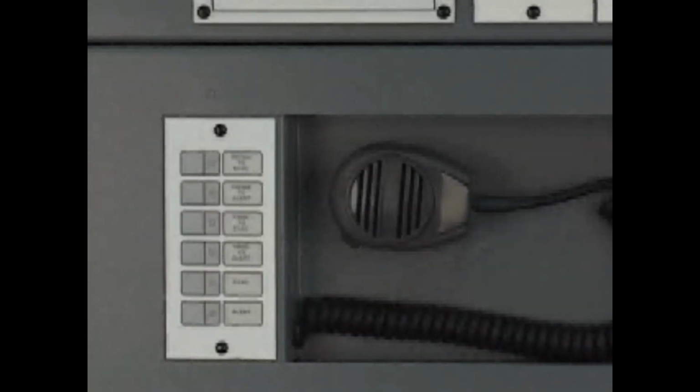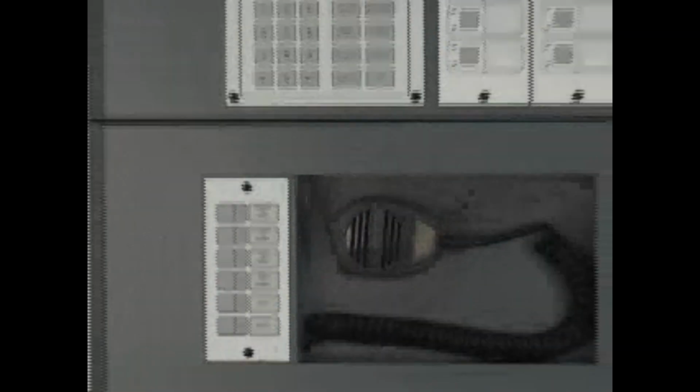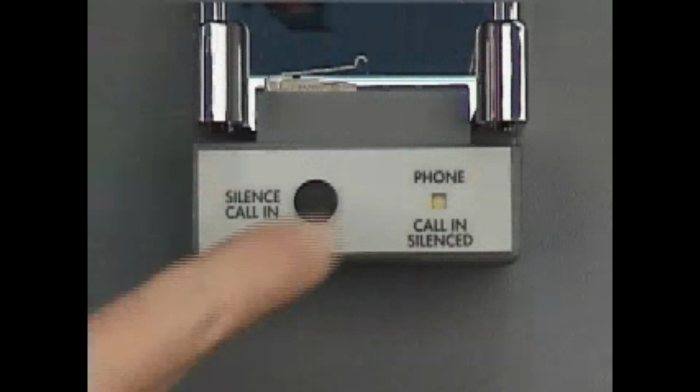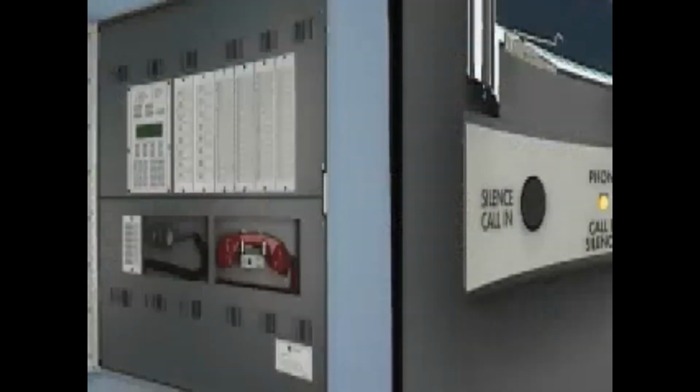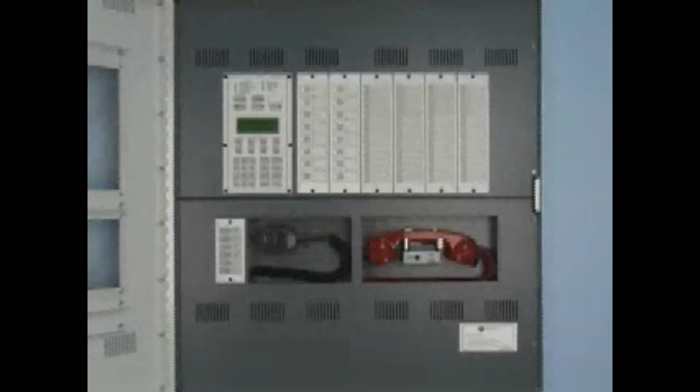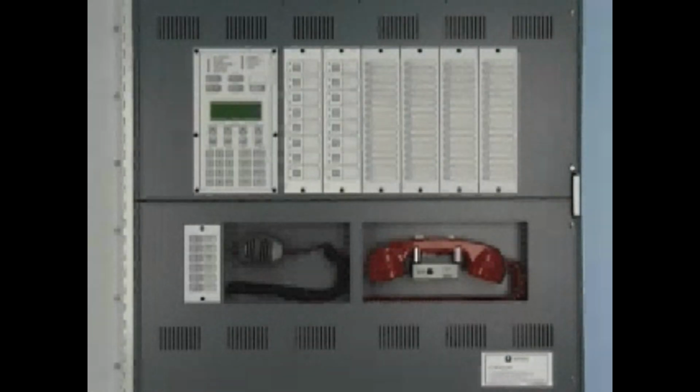Part 1, EST2 operation. With the addition of an integrated emergency audio package, the EST2 system has taken fire alarm technology to another level. Its ease of operation and user-friendly front panel controls are just two of the things which are sure to make the EST2 the wave of the future. Let's take a closer look at the operation of the system. We'll begin by looking at the main operator interface, the LCD display and control panel.